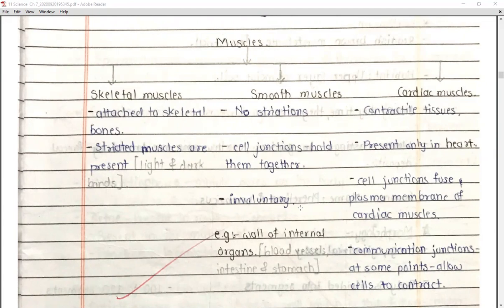So the involuntary movements which are carried out or imparted by the muscles are through which muscles? The smooth muscles, right? The example is the wall of internal organs, that is the blood vessels, intestine, stomach, right? So all these have the smooth muscles as their inner lining, right?